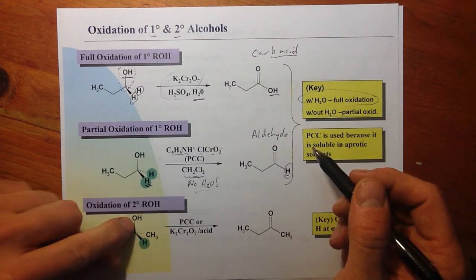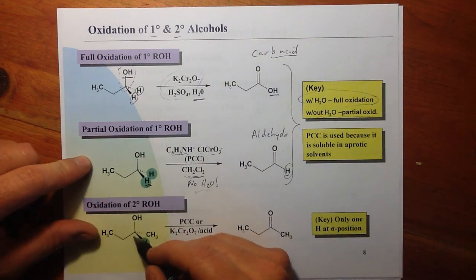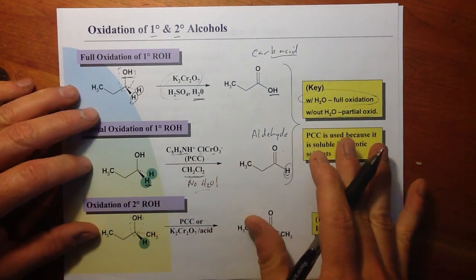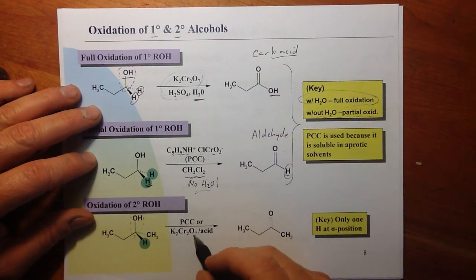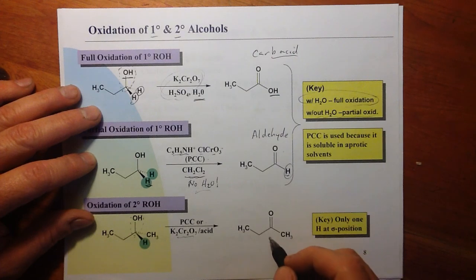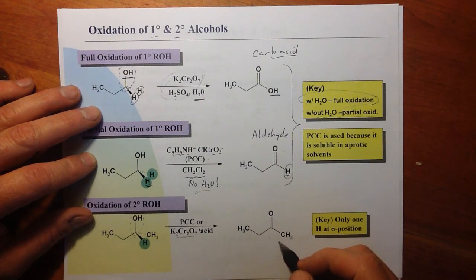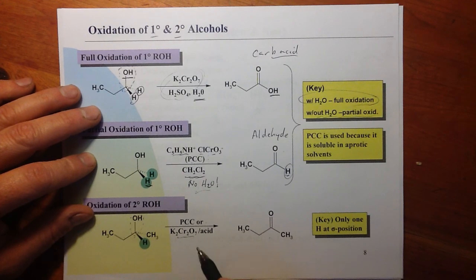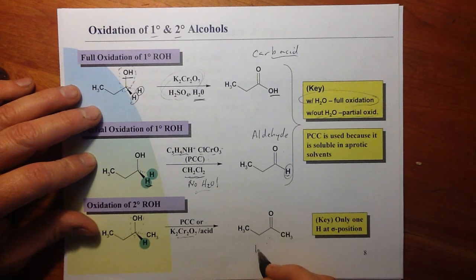Lastly, the secondary alcohol. The secondary alcohol, again, it's secondary because when we circle the C-OH, we cut two carbon-carbon bonds. We can use PCC or potassium dichromate. It really is a waste of your money to use PCC because there's no way this ketone, in the presence of water, can go to a carboxylic acid. So we could use that. It's not that we couldn't, but it's not needed. We can use potassium dichromate, acid, and water, and we can end with a ketone.